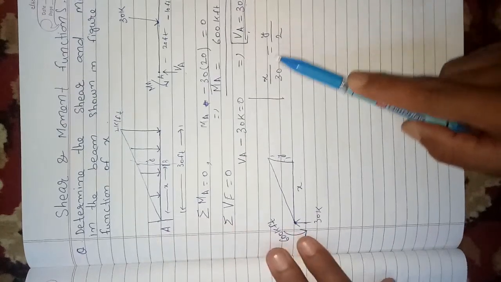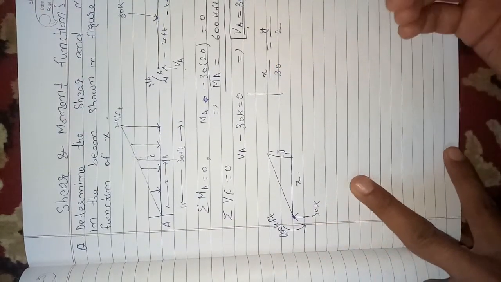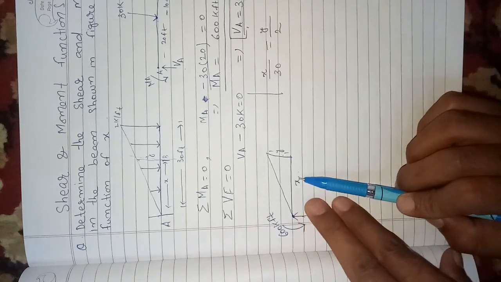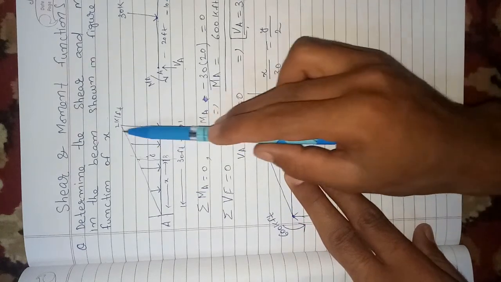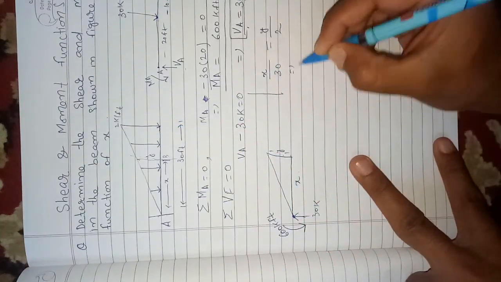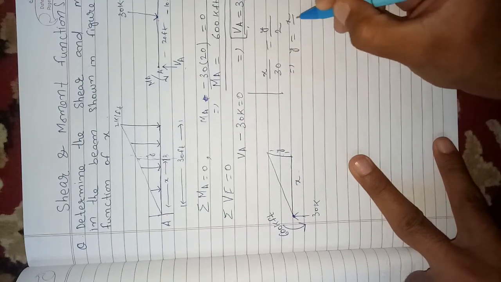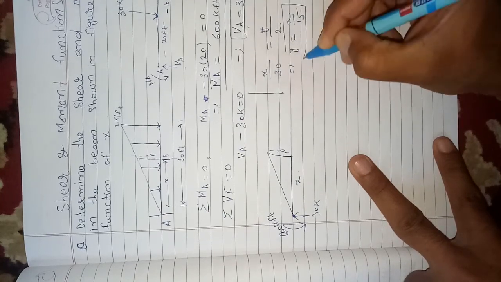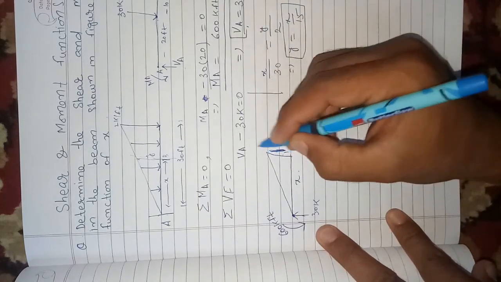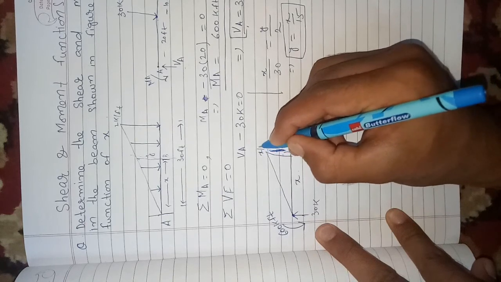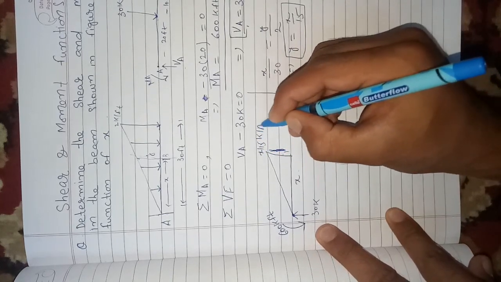So x by 30 equals y by 2, which further implies y equals x by 15. So I can write here x by 15 pound per feet.